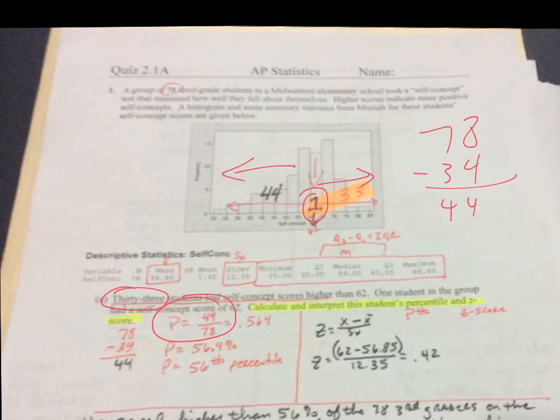When you convert it to a z-score, you basically do x minus x bar over standard deviation. Here's your x, that's the score of a 62. Your average and standard deviation give you a z-score of 0.42, and what that means is that if this was 0 and this is 1, 0.42 is going to be somewhere around here.